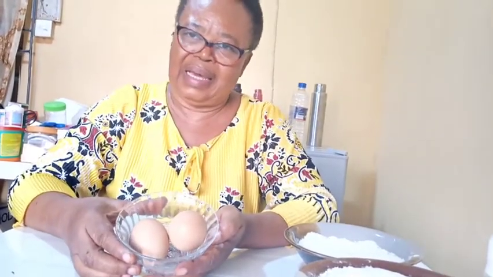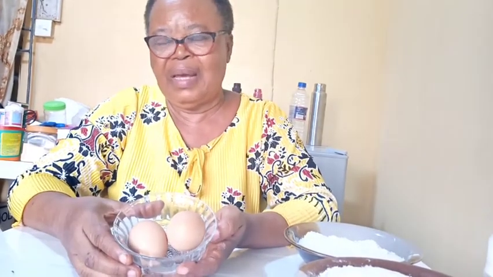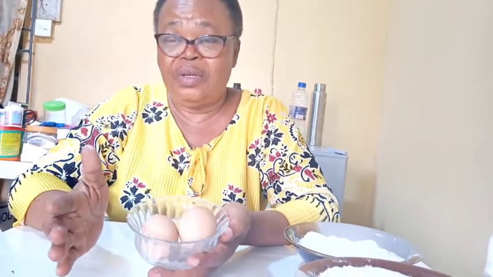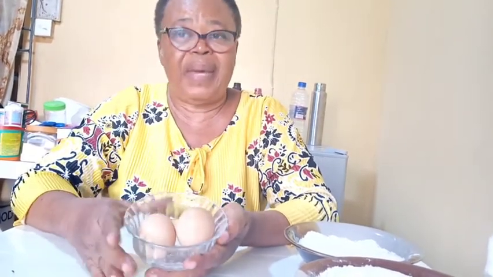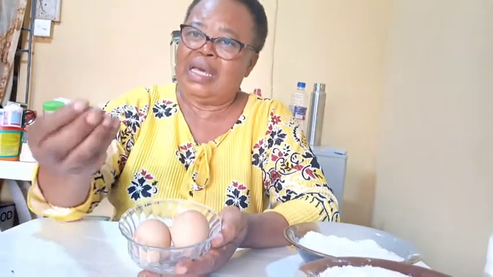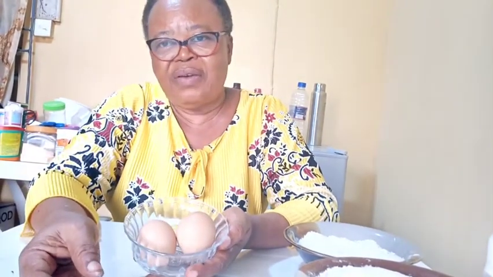Here is egg. Egg is also very important in baking. The mixture of egg and flour gives structure to what you are baking. Egg is important because it adds richness to whatever you are baking.